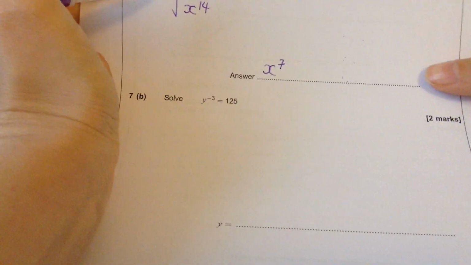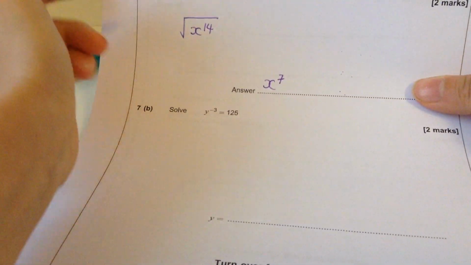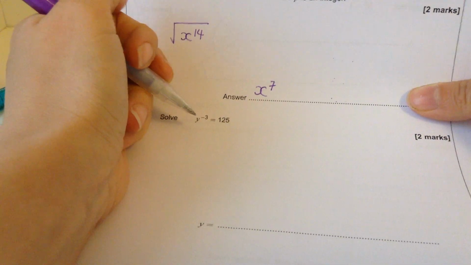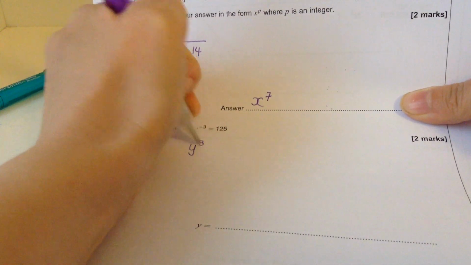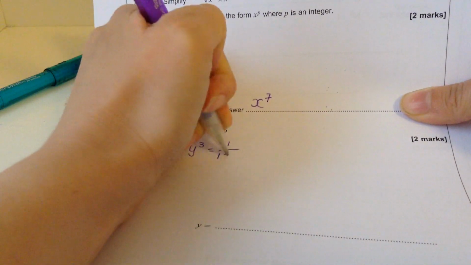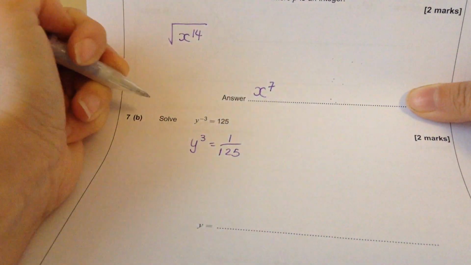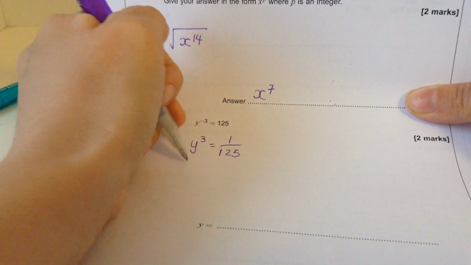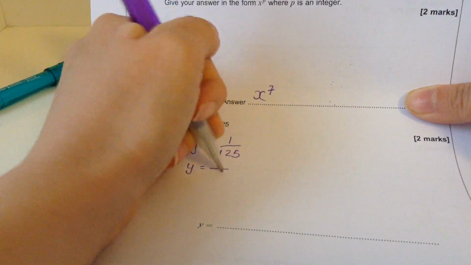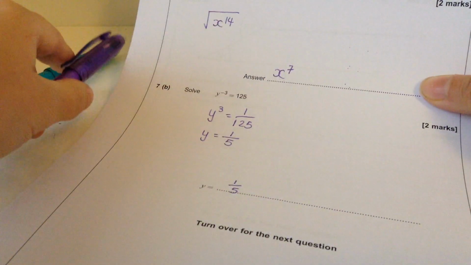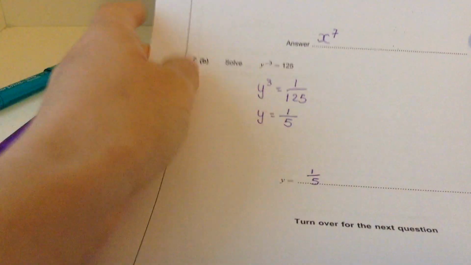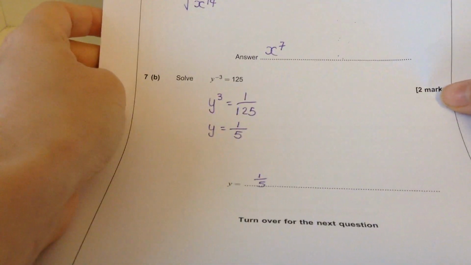Solve y to the minus 3 equals 125. Okay. So to get rid of the minus, I need to do 1 over, the reciprocal. And to get rid of the cubed, I need to cube root. So y is a fifth. Wait, we have a calculator for this as well. That makes it really easy. I suppose it doesn't make it that much easier.